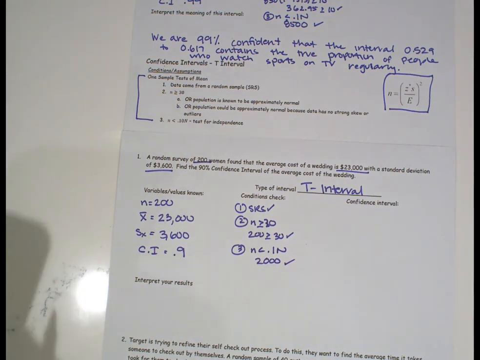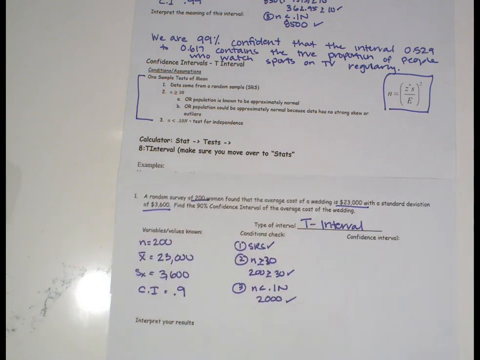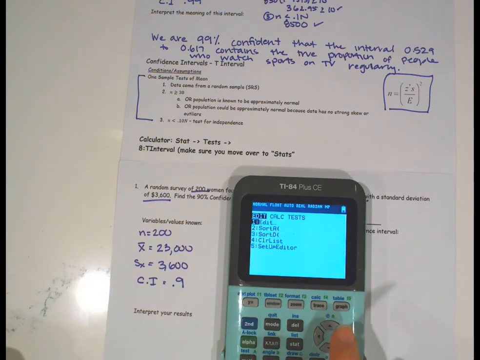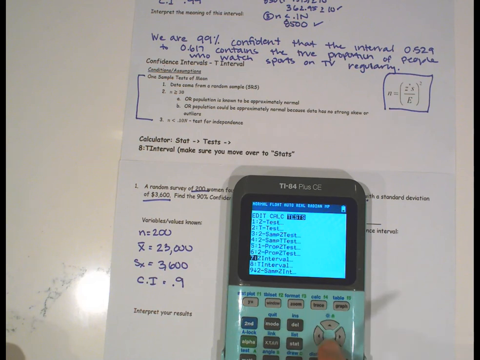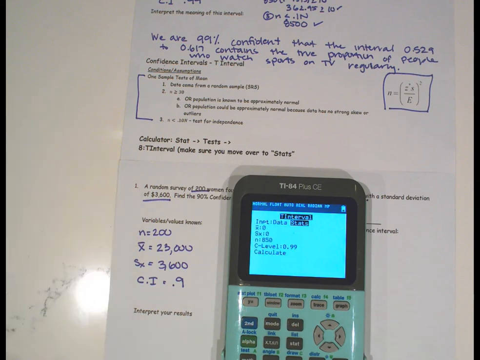So then we'll run our confidence interval. Again, this is how we find it on our calculator. That will not be given to you on the test. So we go stats, test, down to number 8 is our t-interval. We're doing stats. We're given statistics that we want to type in, not data. Data comes from a list that we would type in.